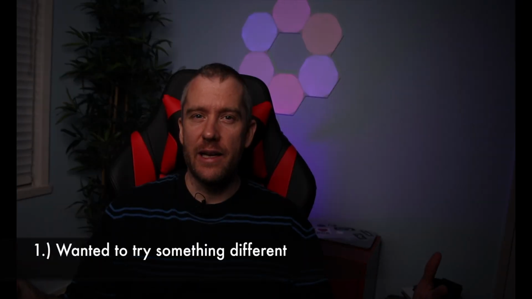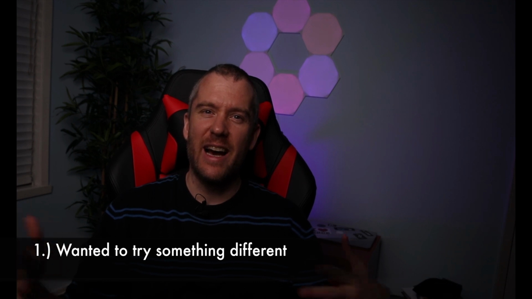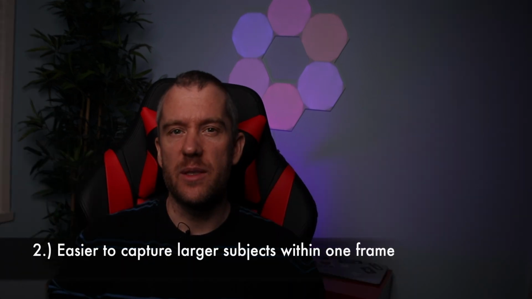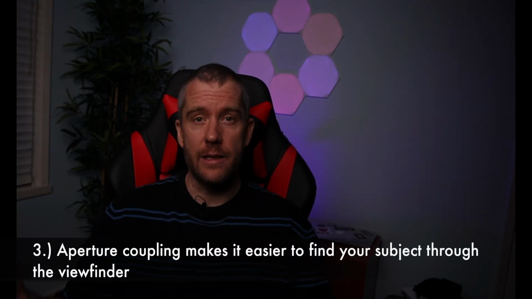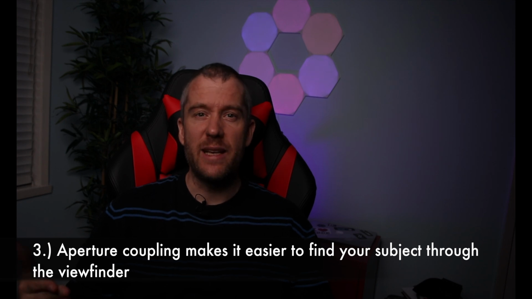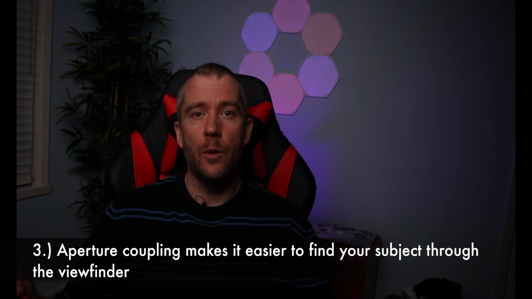I tend to change my setups around quite a bit because I need a bit of a challenge, or I need something new to test out. So that was one of the main reasons. This new setup allows me to capture a specimen that is larger than, let's say, a centimeter in length within one frame. The 100mm Canon lens has aperture coupling, which makes it much easier to find the subject within the viewfinder without any light loss, because it stays wide open at f2.8.